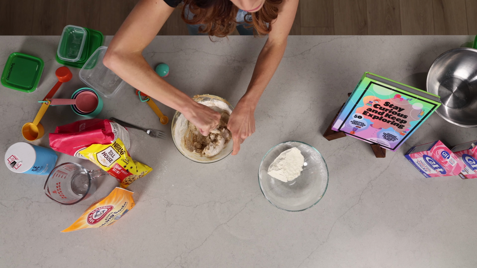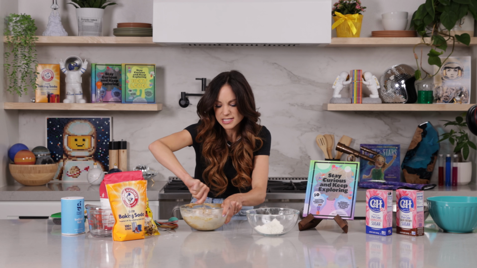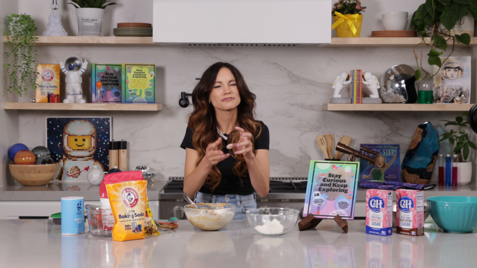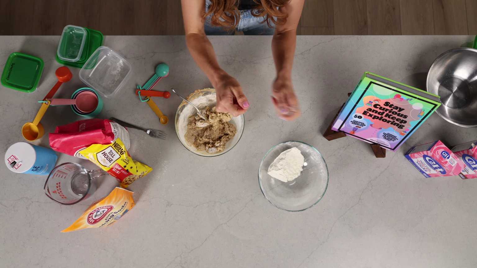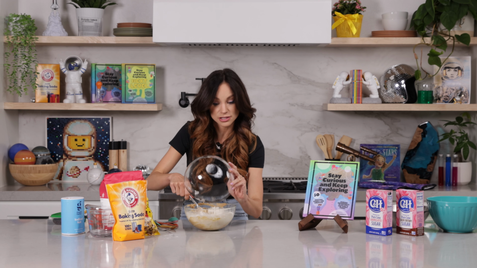And when you feel the dough, you'll be able to feel that one is a little bit softer and fluffier, and the other one is a little bit more hard and granular. You'll notice the difference before you even bake the cookies.